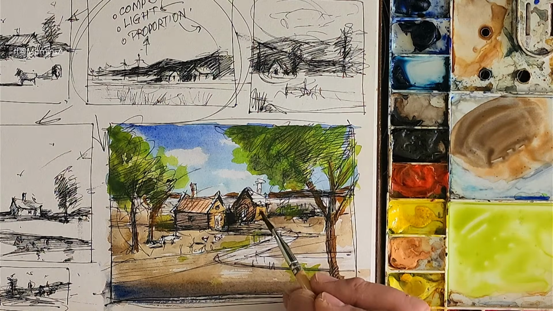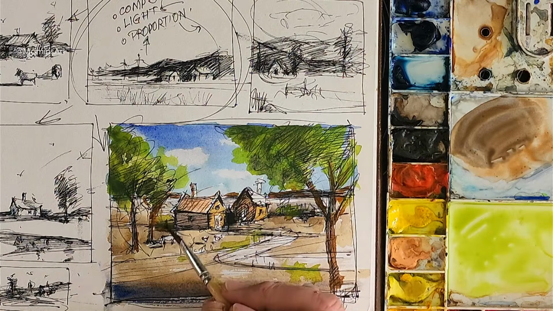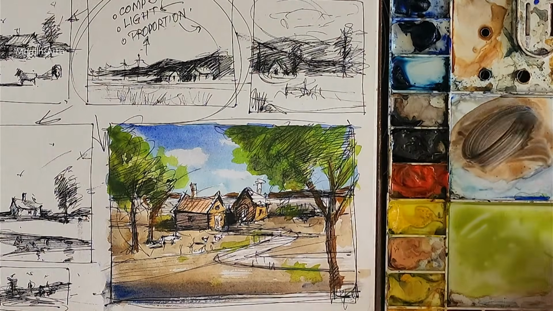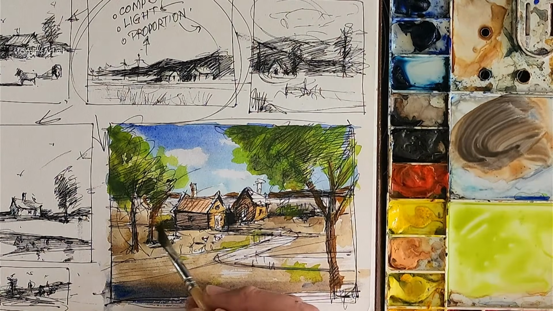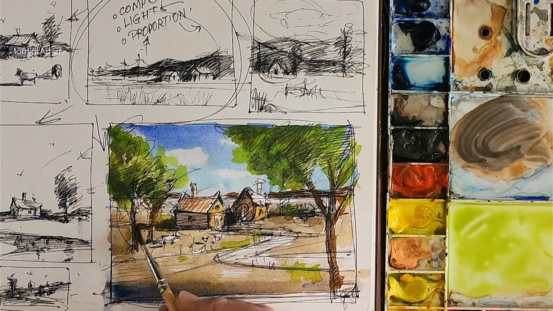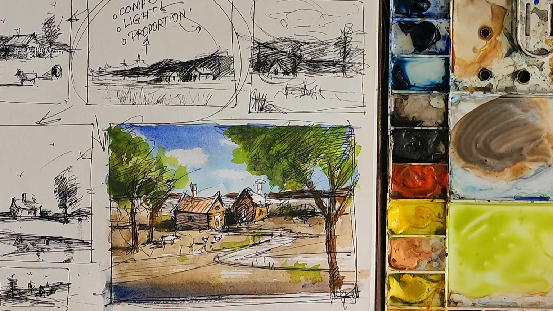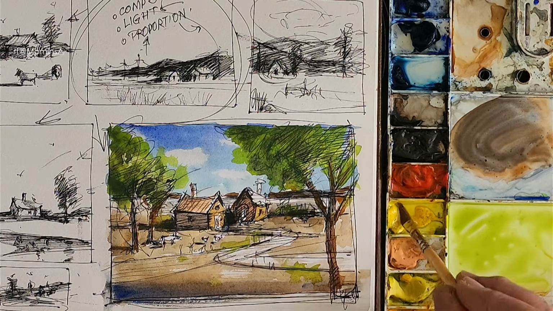So let's put some dark color here, some dark color here. Get some French ultramarine mixed with the sepia and the other color that we were using, and the shadow of these trees, the animal, the birds, and that's it. So see that painting, once you have the drawing done, your composition done, you can render your painting very easily.